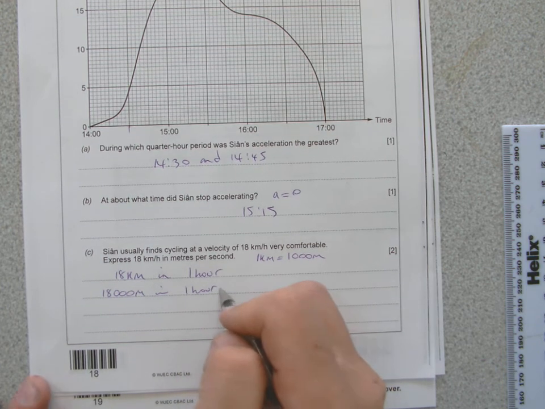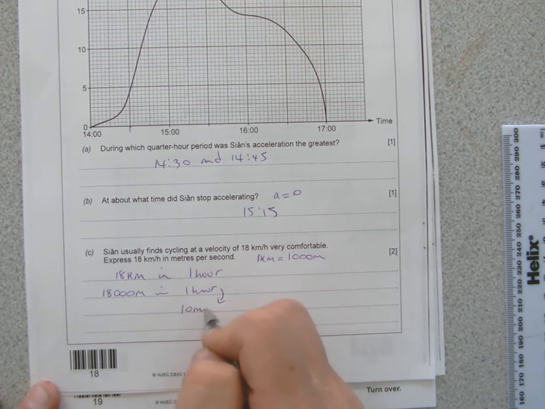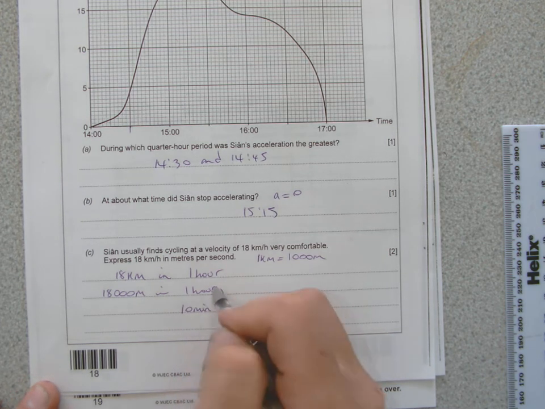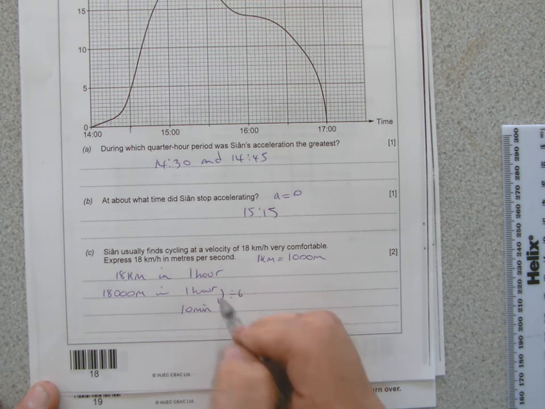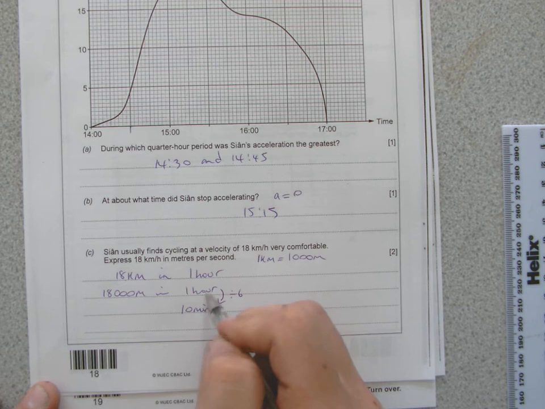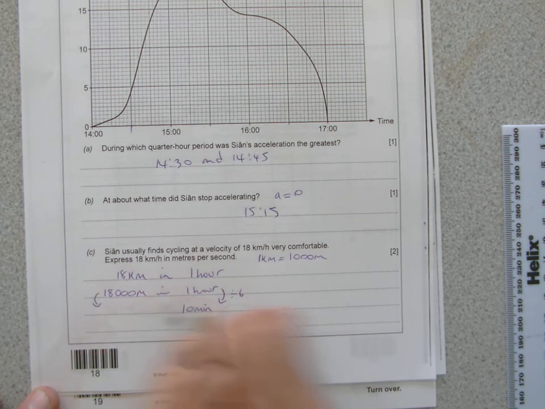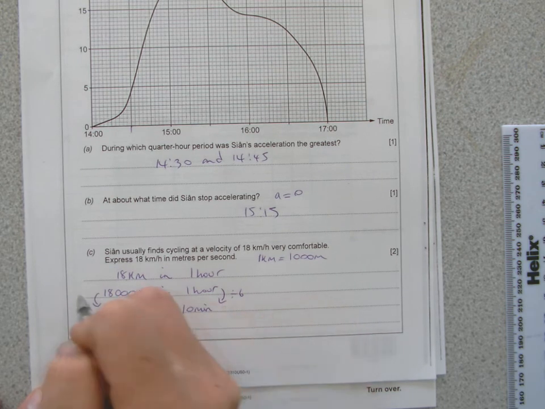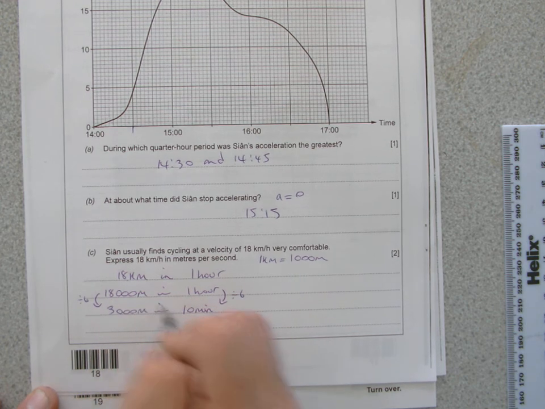So let's go down in stages. Let's go down to say 10 minutes to start with. Okay, so to get from an hour to 10 minutes, I've got to divide by 6, haven't I? Yeah, because there's 6 10-minute intervals in an hour. So if I divide the time by 6, I need to divide the distance by 6. And 18 divided by 6 is 3, so it'll be 3,000 meters in 10 minutes.